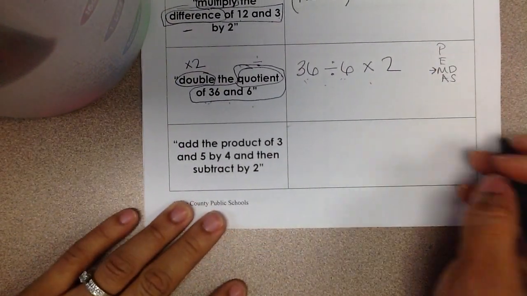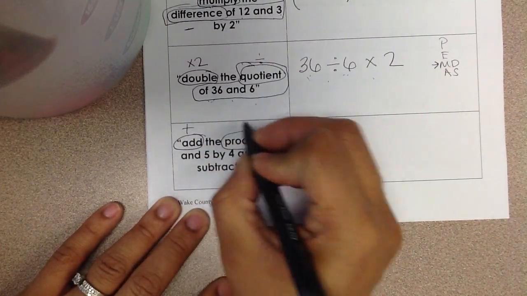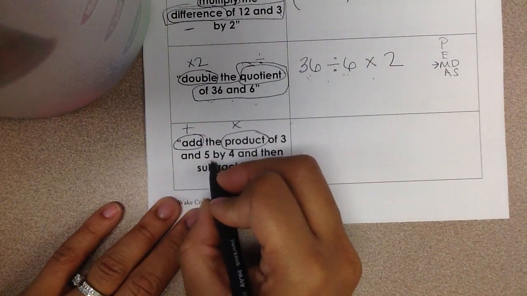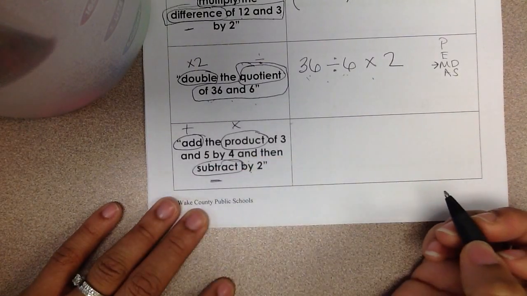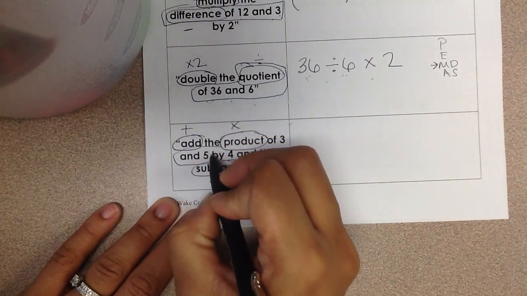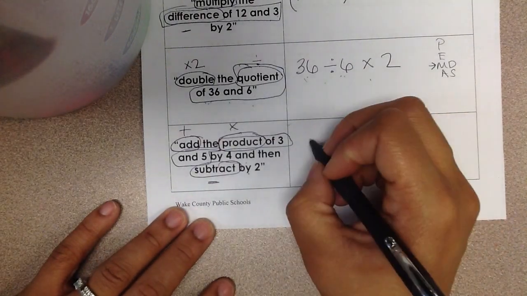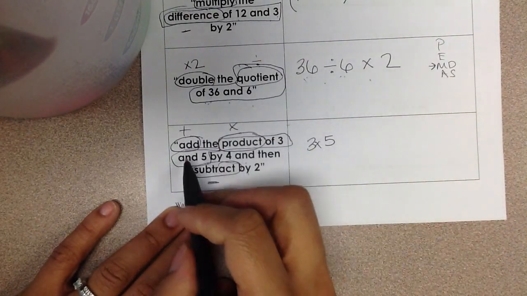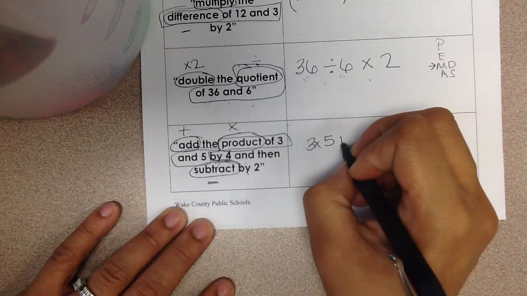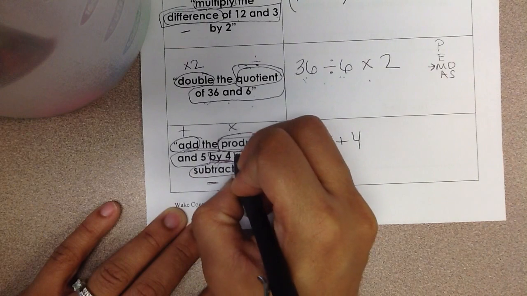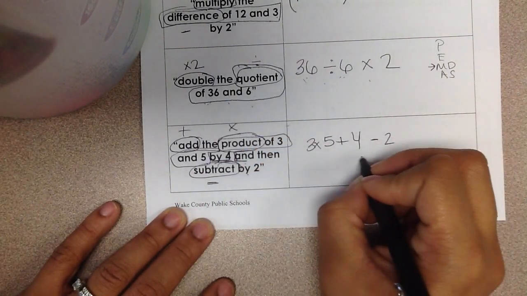Next thing I would do, let's look at this next problem. Add, so that means addition, the product, which means multiplication, of 3 and 5 by 4, and then subtract by 2. Okay, so product of 3 and 5. So that's my first start. I'm going to multiply 3 times 5, and it wants me to add 4 to that, because add by 4. Okay, then this next part is separate. It says, and then subtract by 2. So after I've done all that, it wants me to subtract 2.